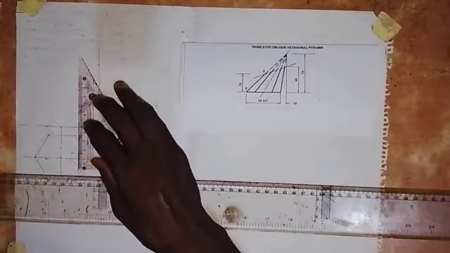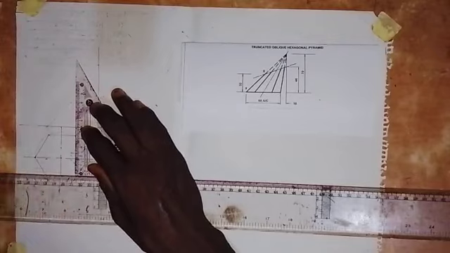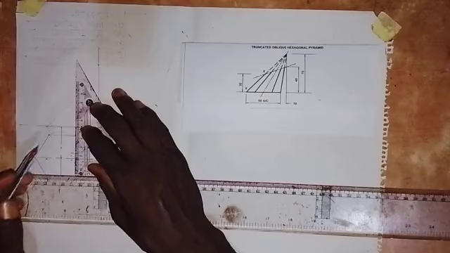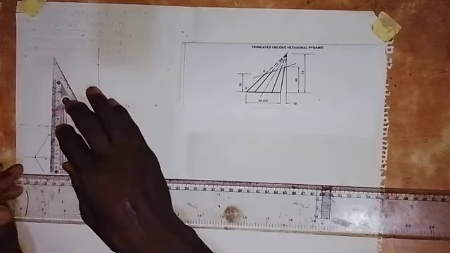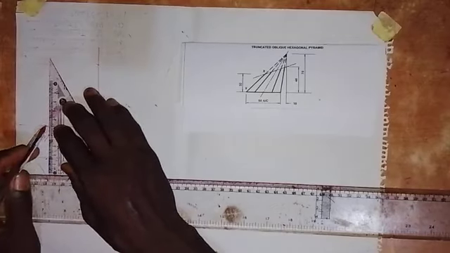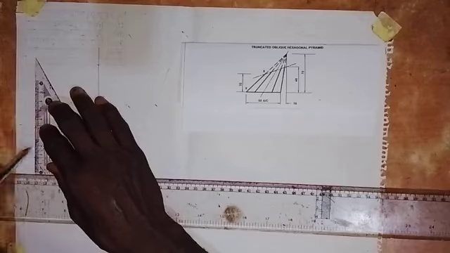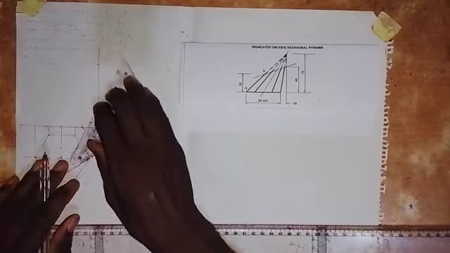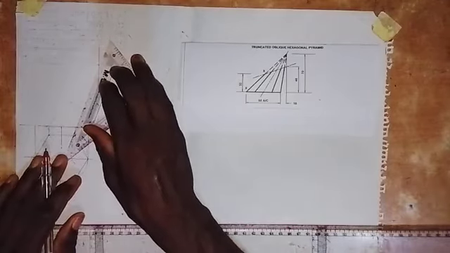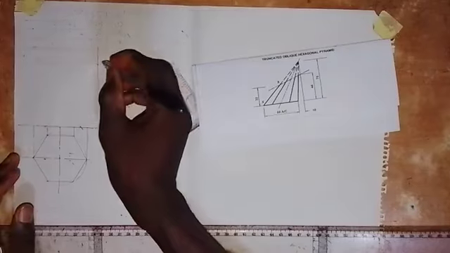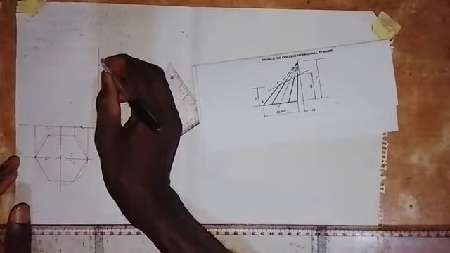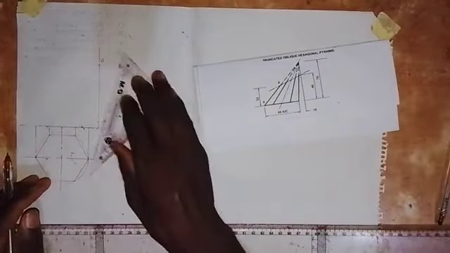So now we are going to draw a vertical line from this point here to touch this horizontal line. So we have done that for the center. So we also draw from here to touch the horizontal line, and we also draw from here to touch the horizontal line. So what we are to do now is connect these two points. Let me call this point O here. So this is point O, which is the apex of the pyramid.